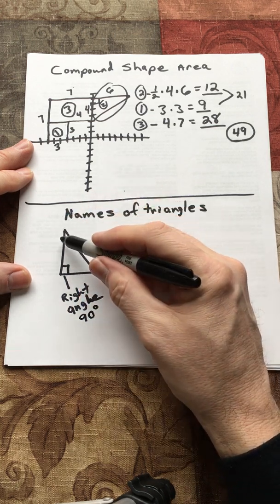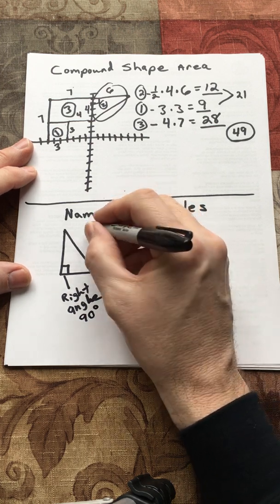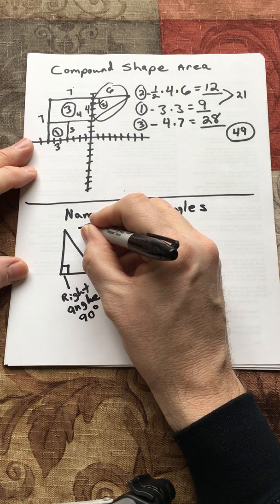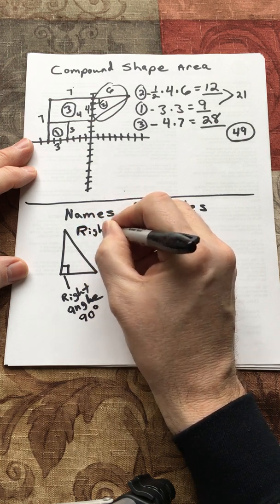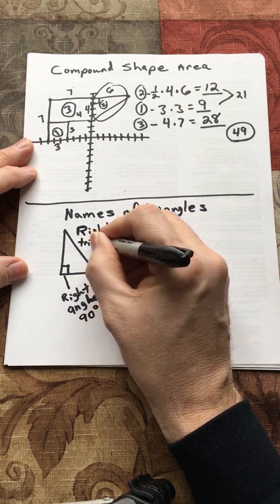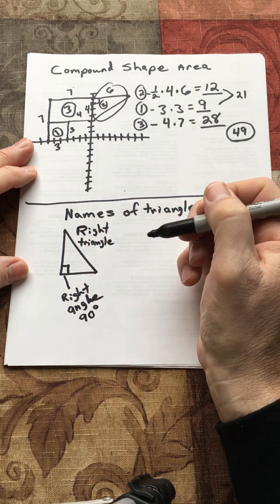There's a lot of cool stuff you can do with right angle triangles. And again, I'll write the name for this one. This is our right triangle. R-I-G-H-T, triangle. And we call it that because it's got that right angle in it.